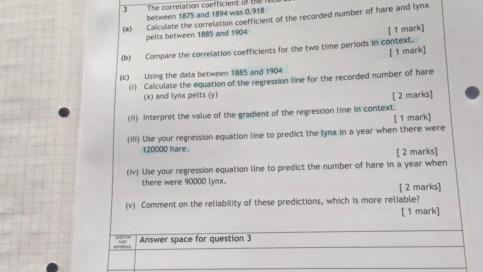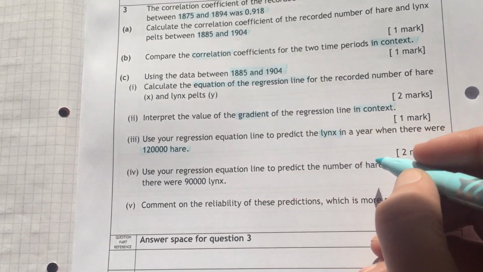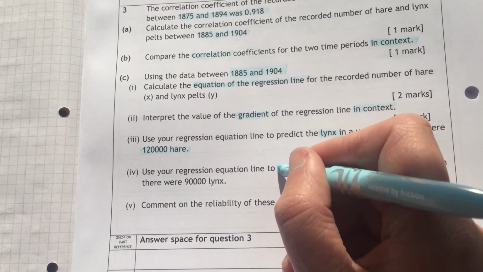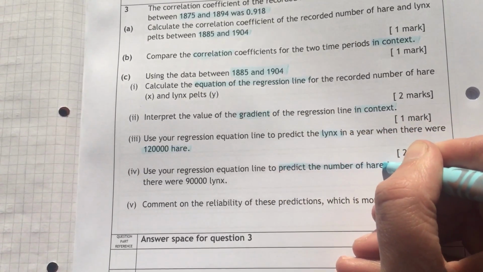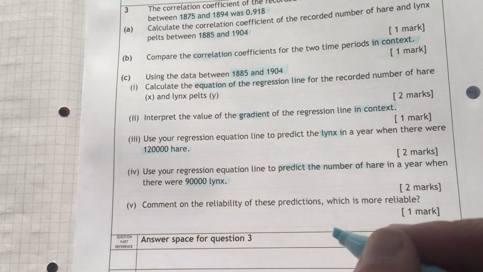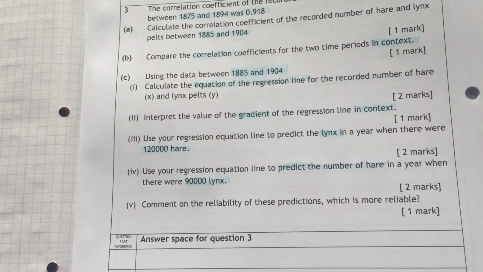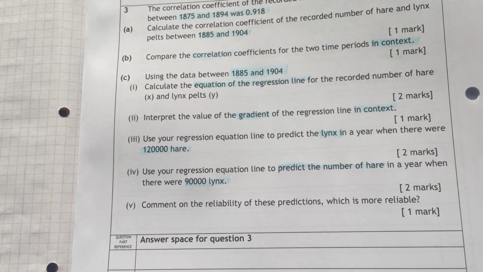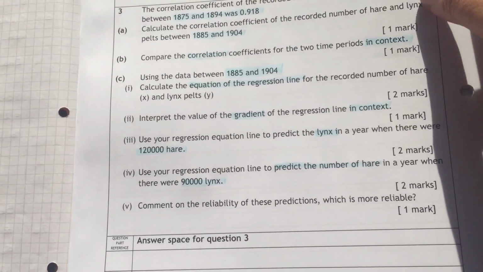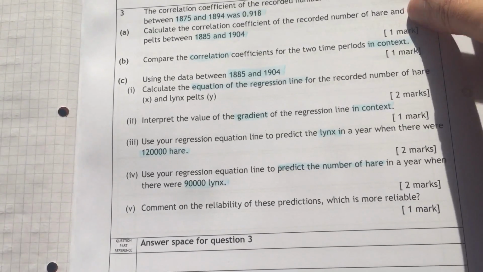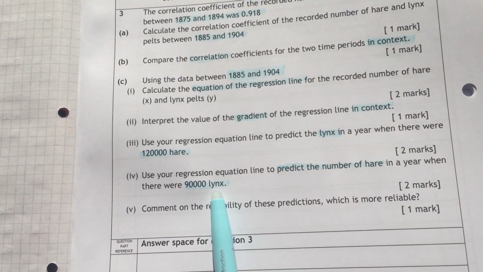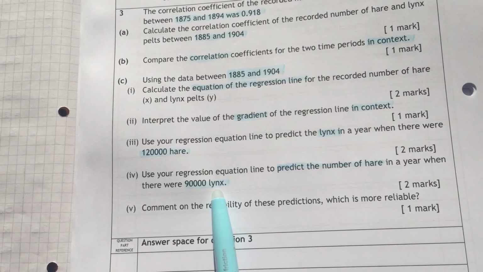Okay, then we're asked to predict the number of hare when there were 90,000 lynx. So we are going to have to be using lynx this time, which is our y.